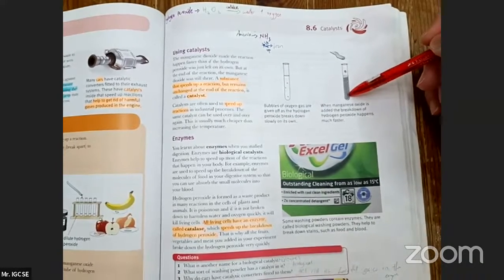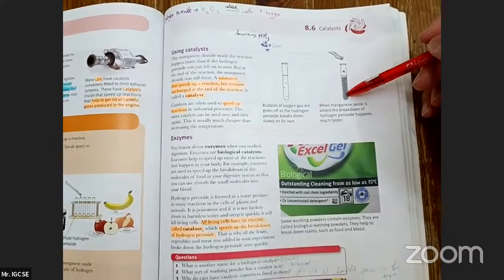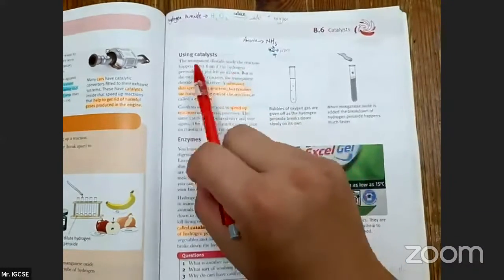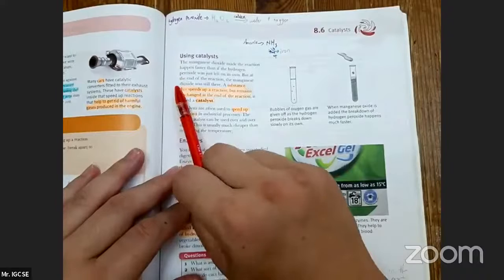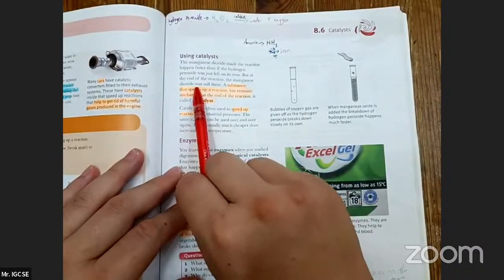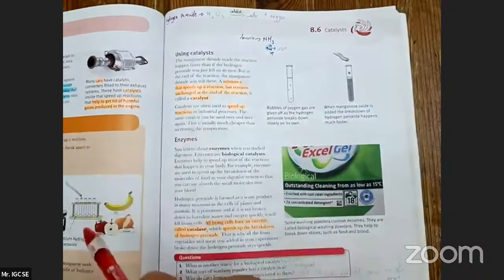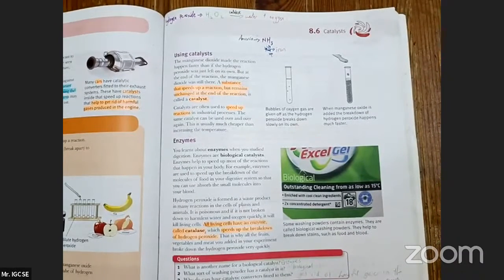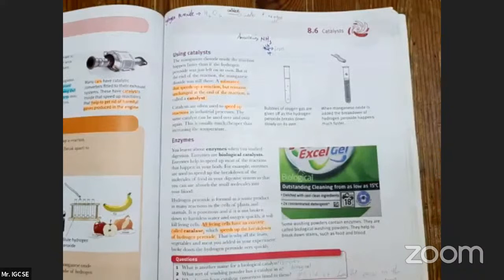Other things, like the liver, can also do this. This is also a catalyst for that. The manganese dioxide makes the reaction happen faster than if the hydrogen peroxide was just left on its own. But at the end of the reaction, the manganese dioxide was still there. A substance that speeds up the reaction but remains unchanged at the end of the reaction is called a catalyst. Catalysts are often used to speed up reactions in industrial processes. The same catalyst can be used over and over again. This is usually much cheaper than increasing the temperature, the surface area, and the concentration.